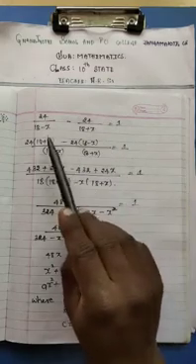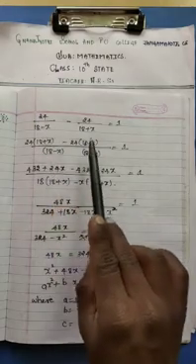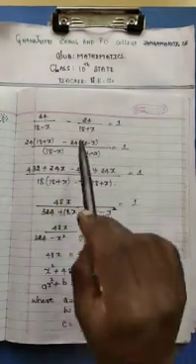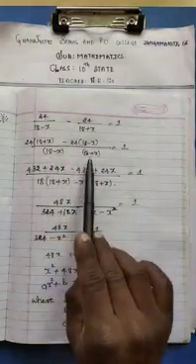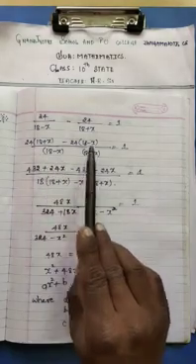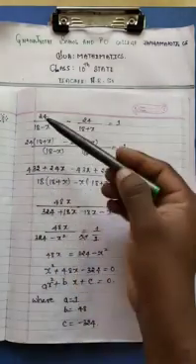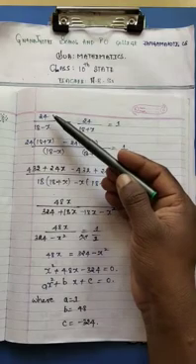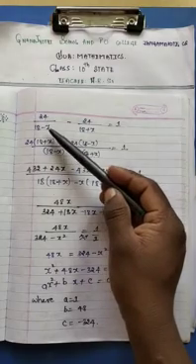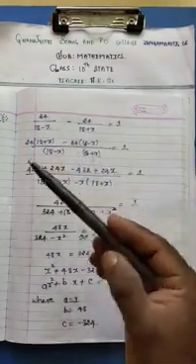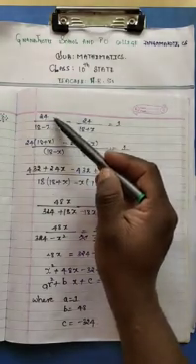So by taking LCM of the denominators, the given denominators are 18 minus x and 18 plus x. So the LCM of 18 minus x and 18 plus x is 18 plus x into 18 minus x. We compare the LCM with the first term, 24 by 18 minus x. Here the missing factor is 18 plus x. So we multiply 18 plus x on both numerator and denominator.